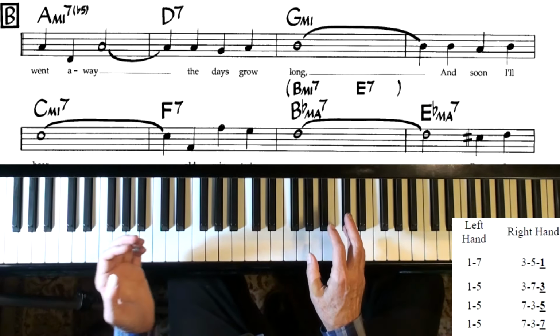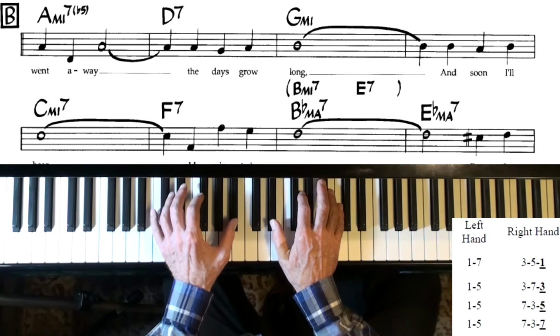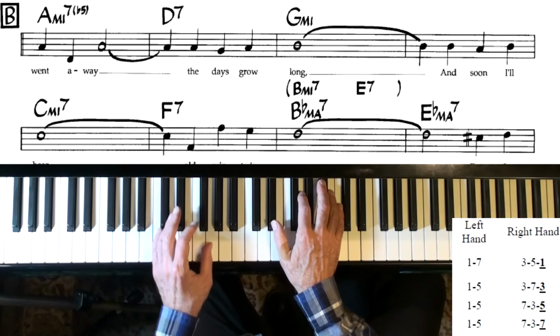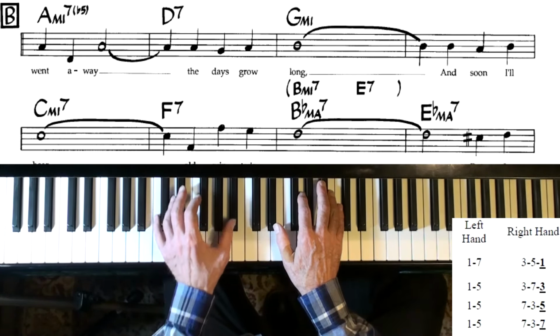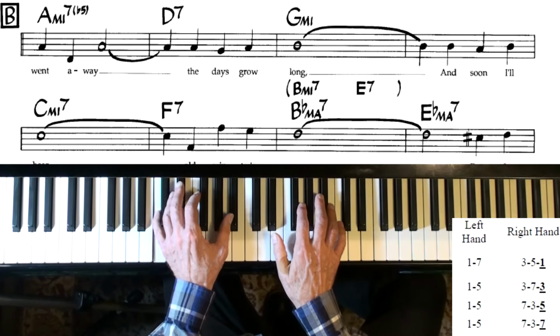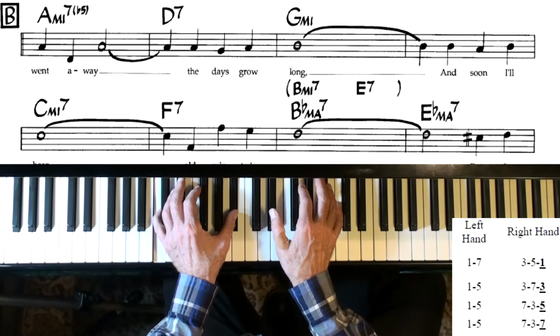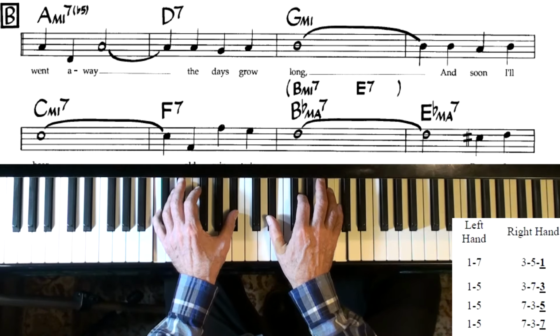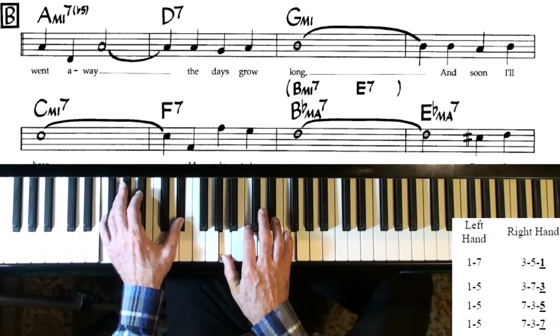Now we have C minor, and of the 4 formulas, this is the only one that has something besides root and 5th in the left hand. When you have the root on top, it's root, 7th here. Then 3, 5, 1. And I'll use that same formula down here for F.